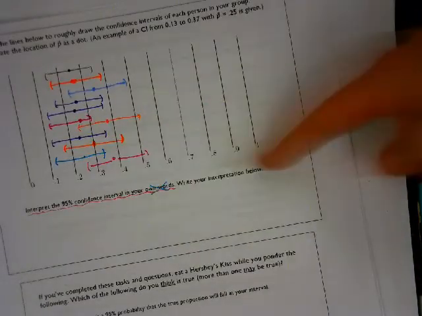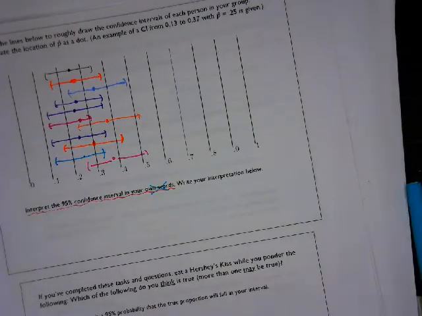Oh my. How do you really feel? Very passionate. I am very passionate about confidence intervals. Of course I'm passionate. It's a math class. Yeah.